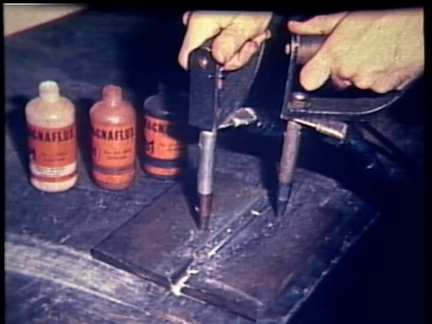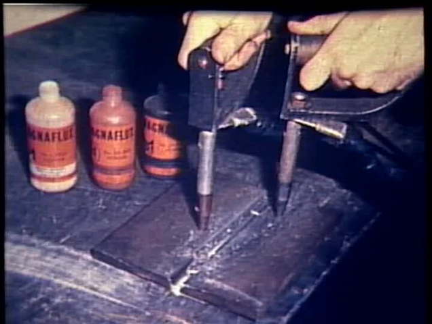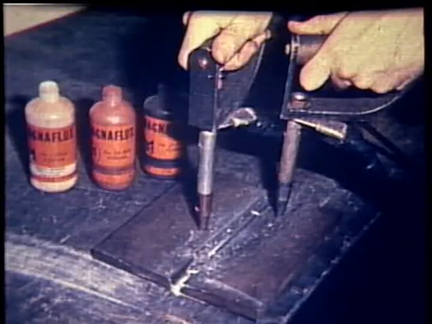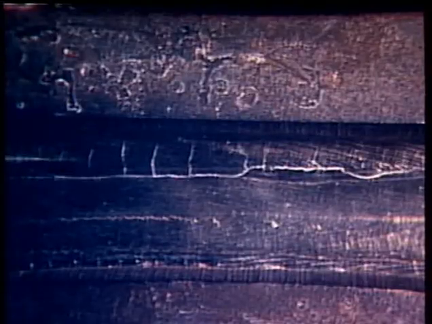Magnetic particle testing is a highly sensitive method used for locating cracks, porosity, slag inclusions, and other discontinuities found in welds and materials which can be magnetized. It is used extensively in the welding industry for detecting flaws in weld and base metals.